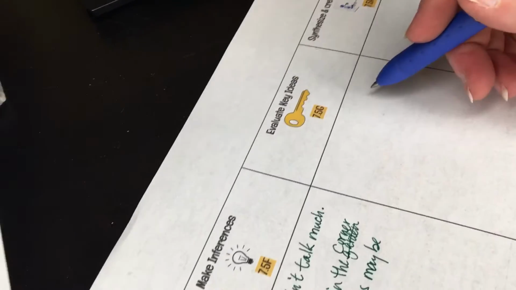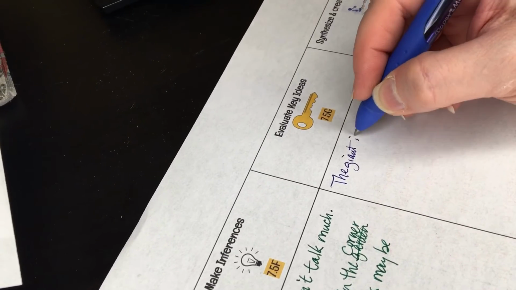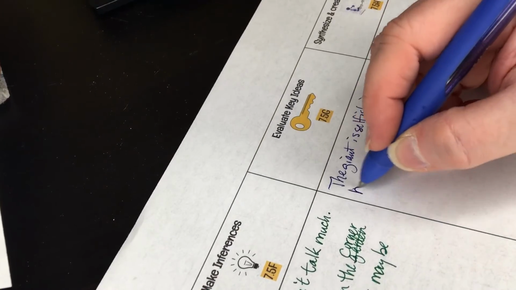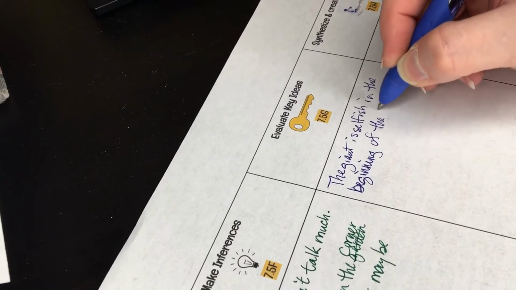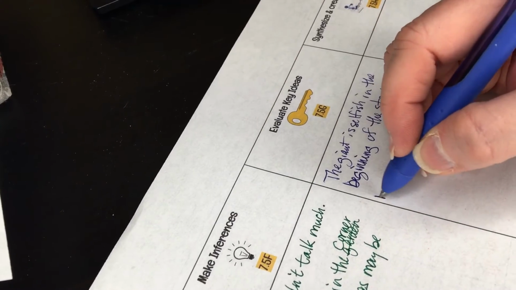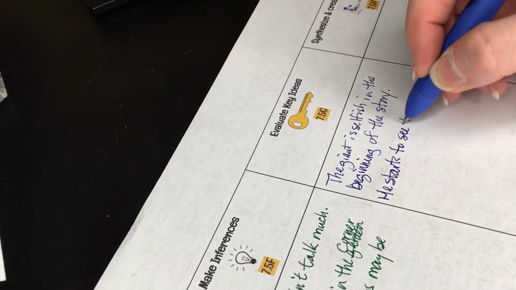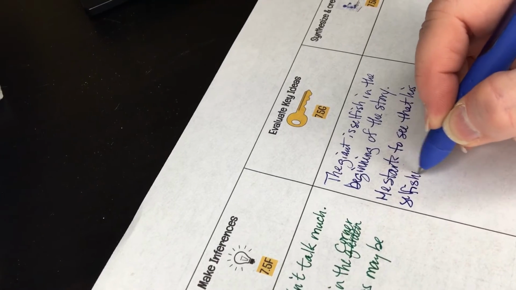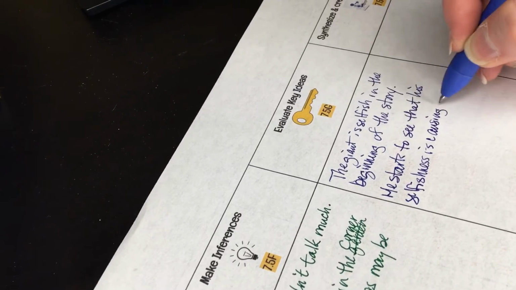Now, one of the main ideas is the giant is selfish in the beginning of the story. Now we know he changes, but that's important. Another important key idea is he starts to see that his selfishness is causing problems for him.